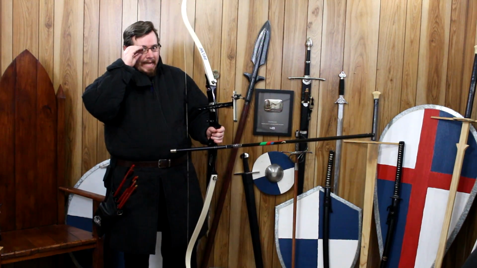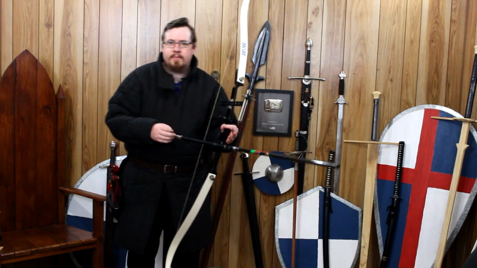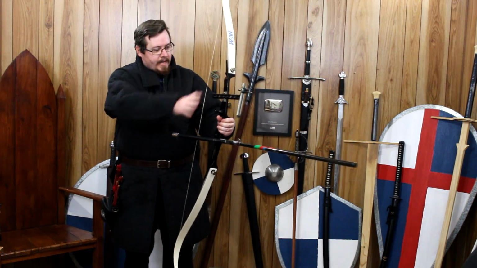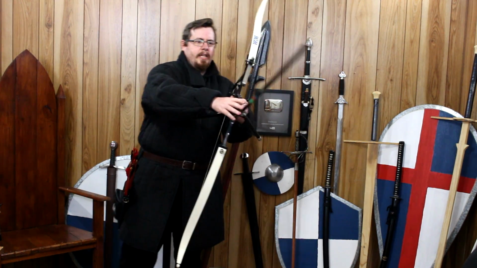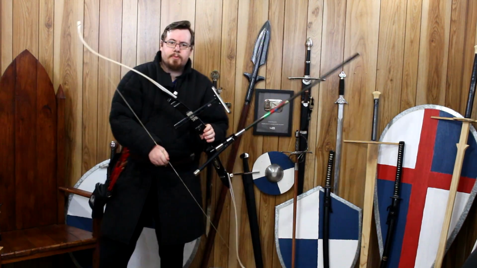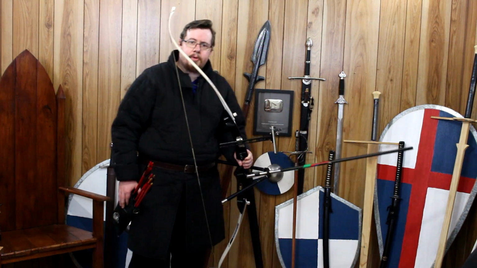Modern day target bows are engineered in a very sophisticated manner to enhance the possible accuracy that you can get out of this system, the bow and arrow system. One of the first things you'll notice are these strange rods that are sticking out of the bow. These are called stabilizers, and they do very much what the name implies. They stabilize the bow.